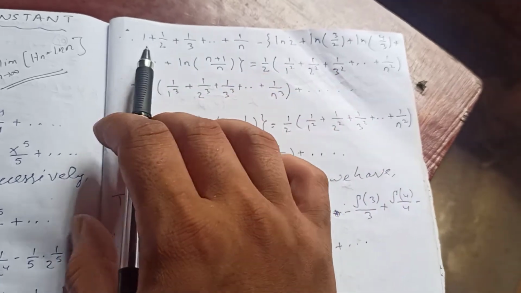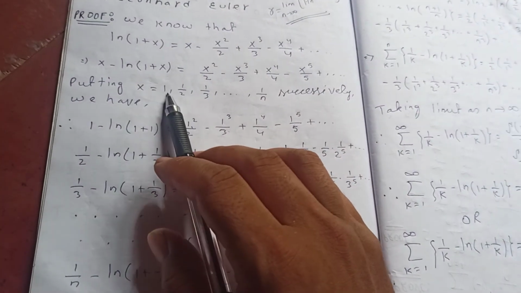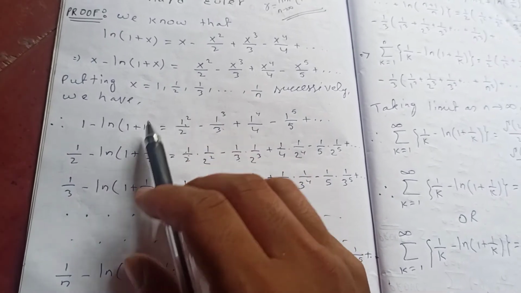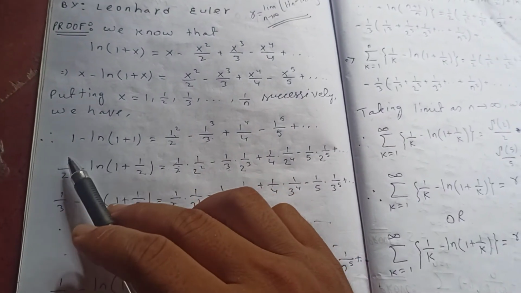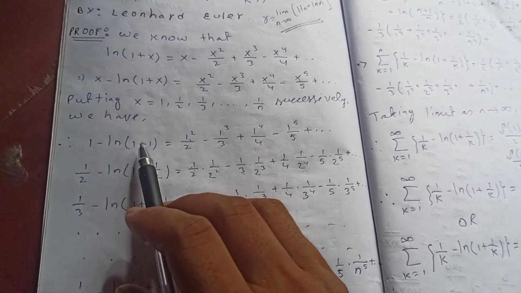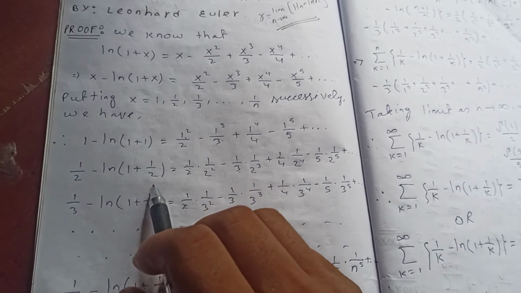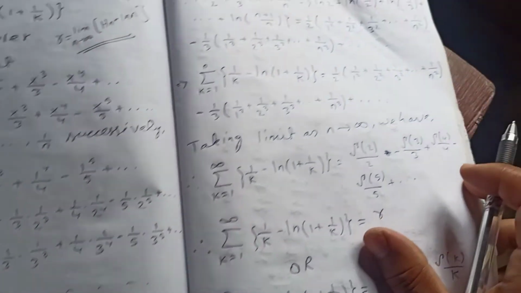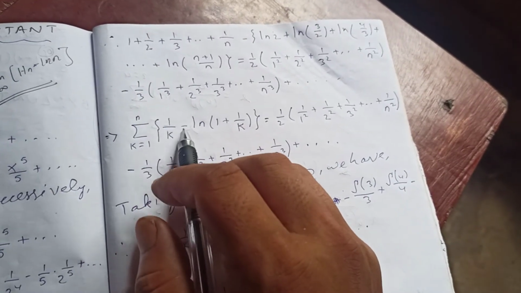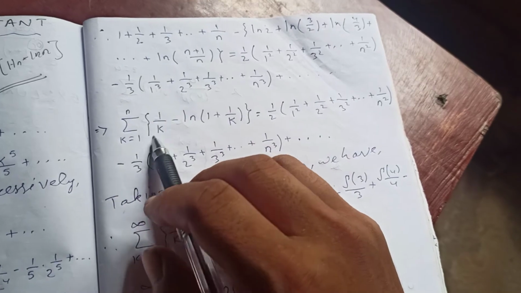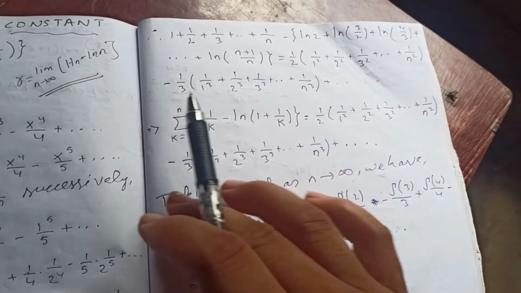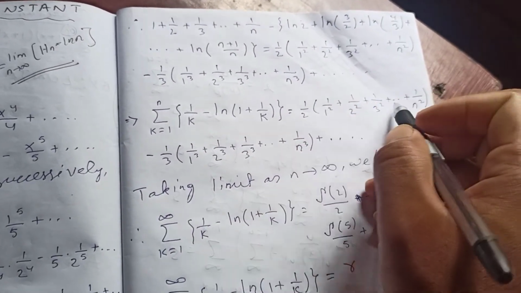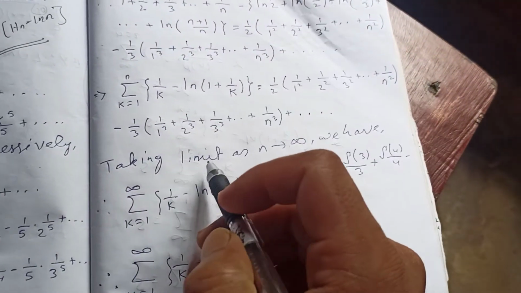Now seeing this pattern, when k is equal to 1, this is the term, and when k is equal to 2, and when k equal to 3, and so on. Therefore the sum from k equal to 1 to n of 1 over k minus log of 1 plus 1 over k: if you put k equal to 1, you get this one minus log of 1 plus 1, and when k equal to 2 and so on, this equals the right hand side. Now taking the limit as n approaches infinity.